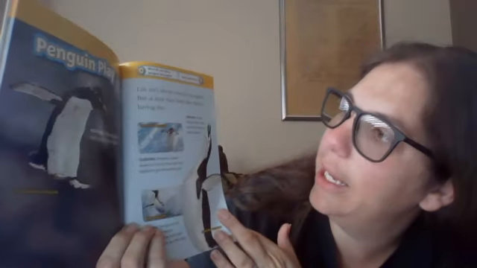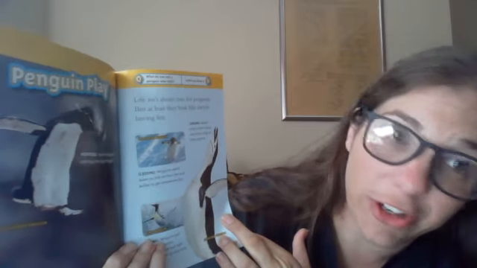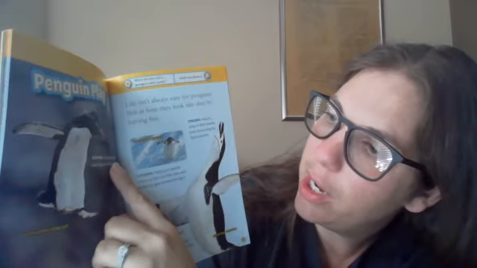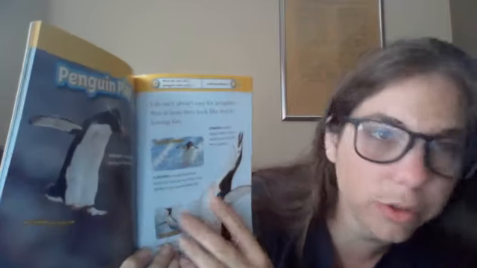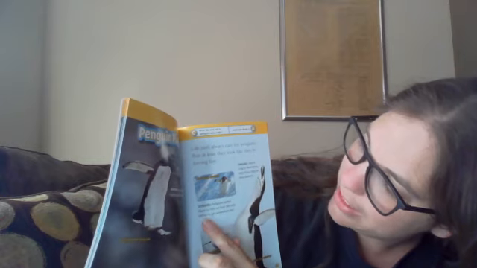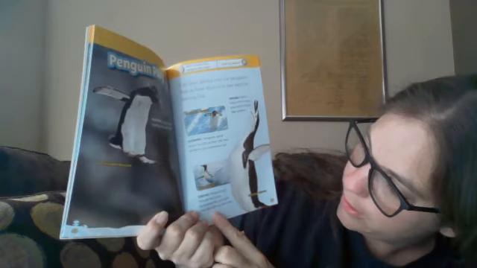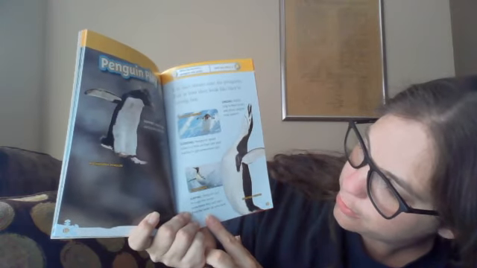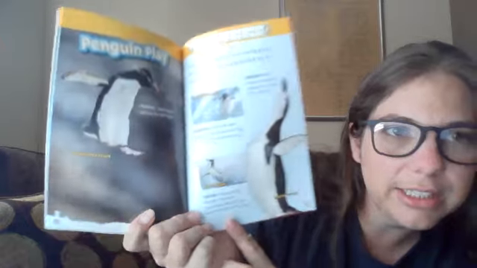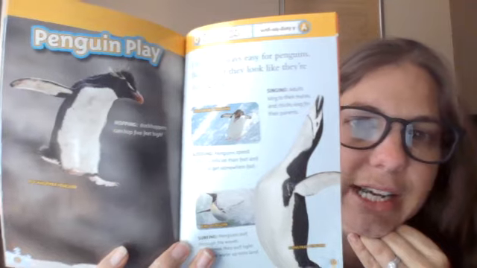Read this one. Penguin play. Life isn't always easy for penguins, but at least they look like they're having fun. Hopping. Rock hoppers can hop 5 feet high. Ooh, that's almost as tall as I am. Singing. Adults sing to their mates and chicks sing for their parents. Sledding. Penguins speed down icy hills on their feet and bellies to get somewhere fast. Surfing. Penguins surf through the waves. Sometimes they surf right from the water up into the land. How fun.